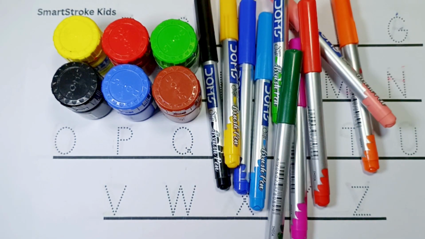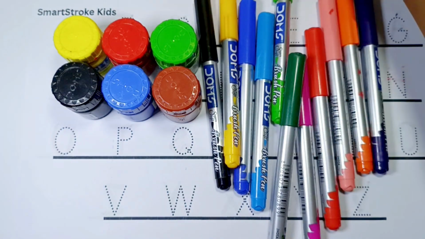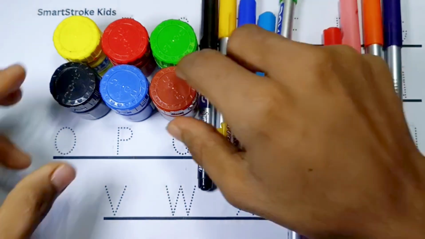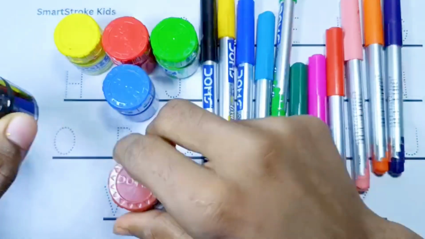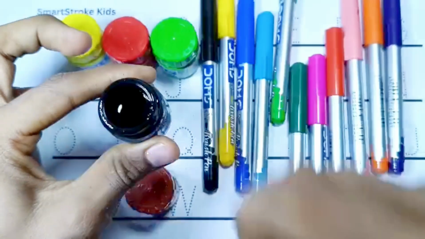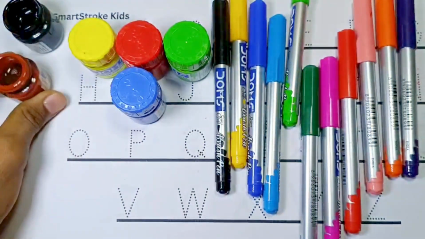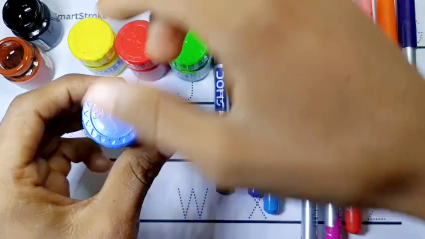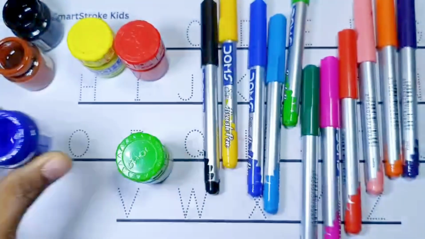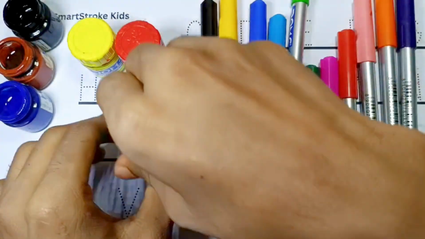Today we learn and draw capital letters, alphabets A to Z. Come on kids, let's learn the names of the colors. First, you open black color. Wow, black color. Wow, kids, now you open brown color. Brown color, nice color. Kids, now you open blue color. Blue color. Wow, very good kids.